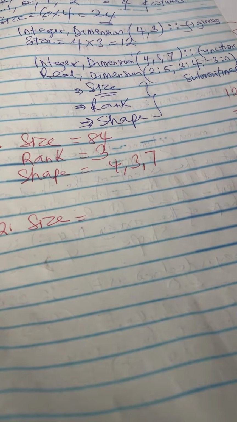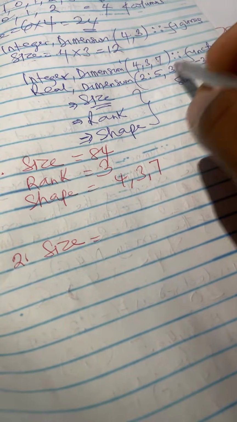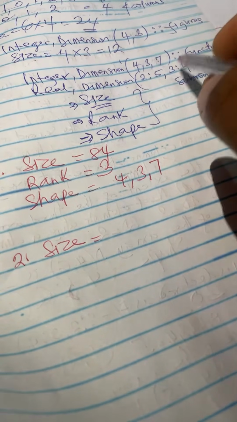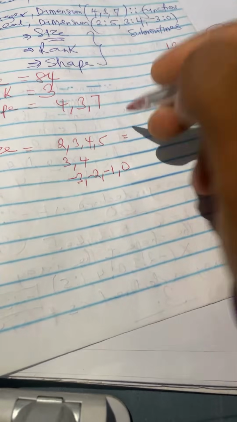Okay, keep it up. Now for this one, the size is, remember, these ones are using colons, which are of course the lower and upper bound. So the size will be from 2 to 5, 3 to 4, and minus 3 to 0. So 2 to 5 will be 2 3 4 5, right? 3 to 4 will be 3 and 4. Minus 3 to 0 will be minus 3, minus 2, minus 1, and 0. So if you check it now, this dimension has how many elements? 1 2 3 4. Has 4. This one has 2.